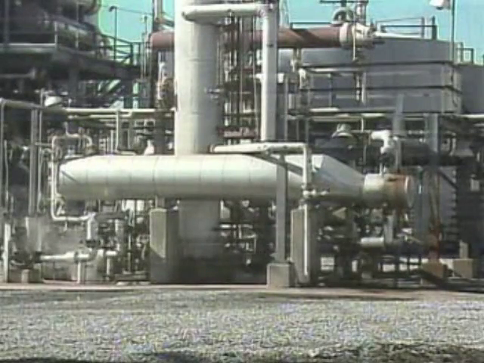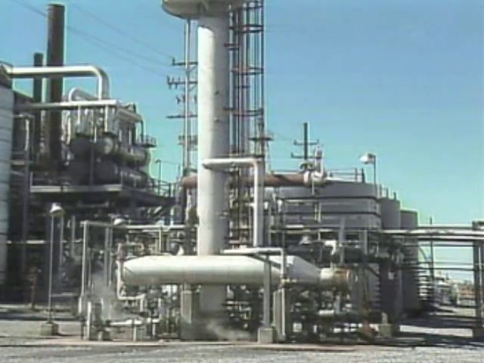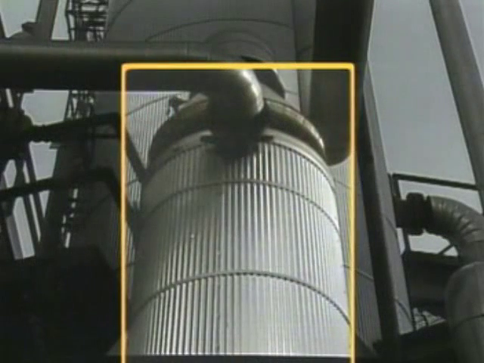Reboiler systems that do not use pumps to move liquid from the tower are called natural circulation systems. In these systems, liquid circulates naturally as a result of the difference in density between the liquid in the tower and the liquid in the reboiler. One type of reboiler that's used in natural circulation systems is a Thermo Siphon. A Thermo Siphon is basically a shell and tube heat exchanger.